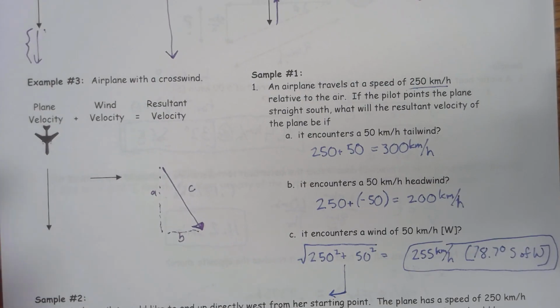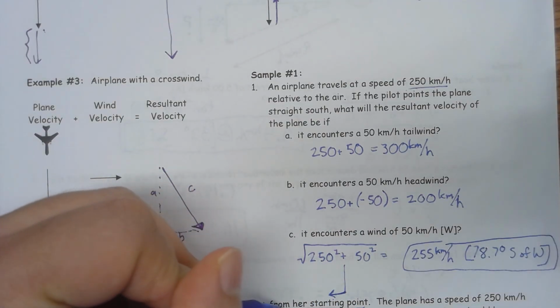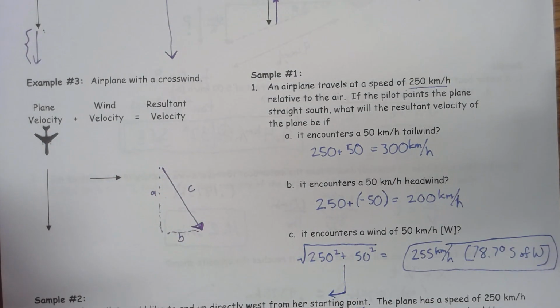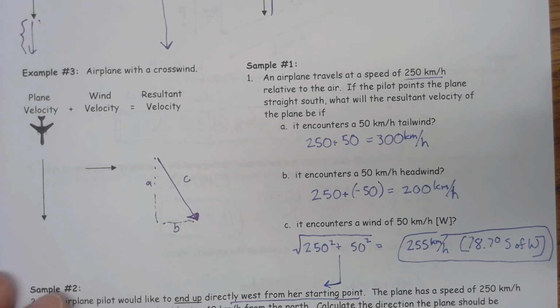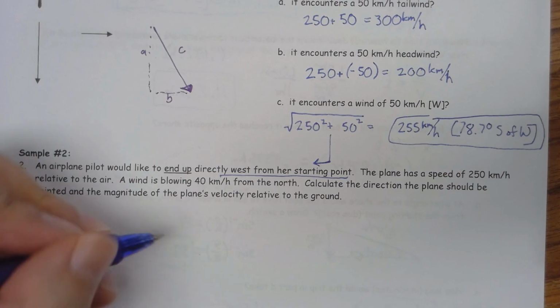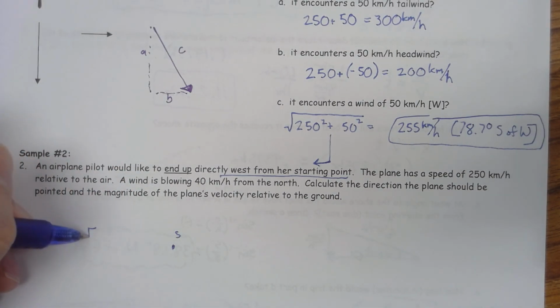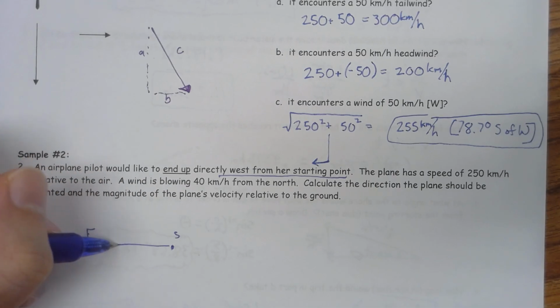But of course, this is if we're getting blown off course. What happens if I'm trying to pilot and end up on course? So, if I'm trying to end up directly west from our starting point, this is our start. We're trying to end up directly to the west.